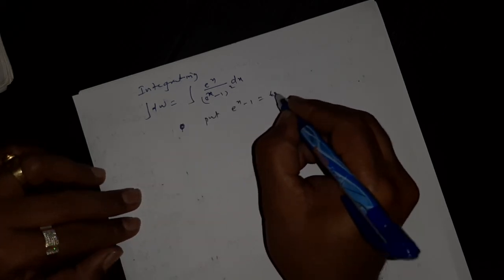Then the integration of the LHS is w, but for the RHS use the substitution method.